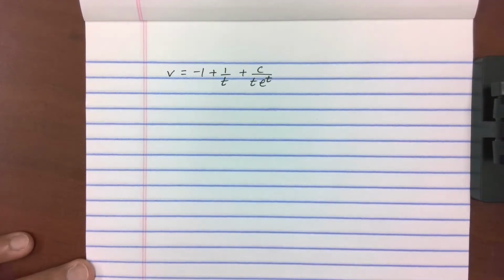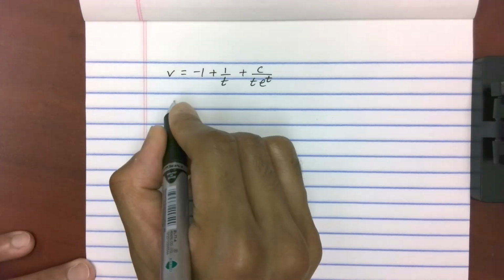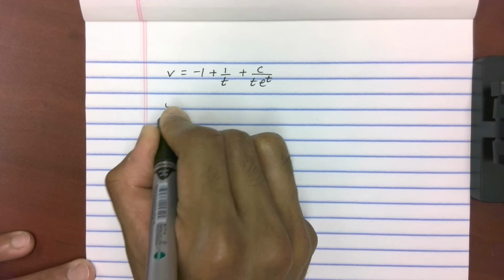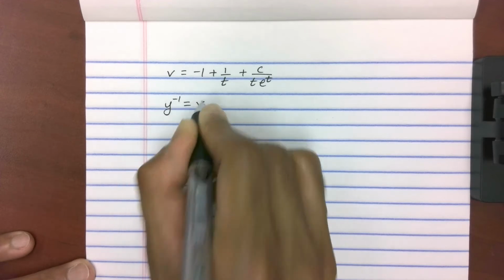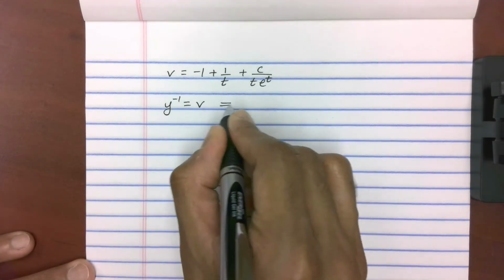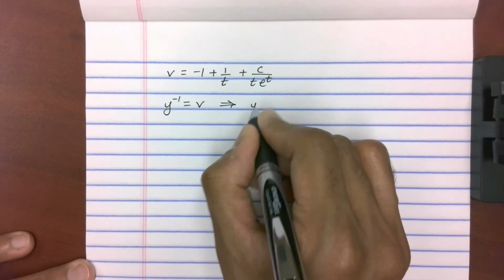Remember, when we started the differential equation, we started with the dependent variable y. V is a change of variable that we brought into the picture because we wanted to make the given differential equation linear so we could solve it. So although this is the solution to the modified differential equation, it is not the solution to the original differential equation, which is what we seek. And so at this point, we simply bring back our change of variables. So our change of variables was y raised to negative 1 equals V. And so now we can simply replace the V with y raised to negative 1.